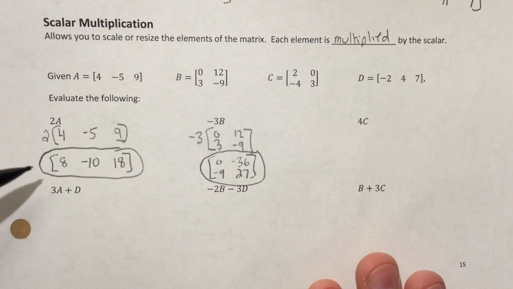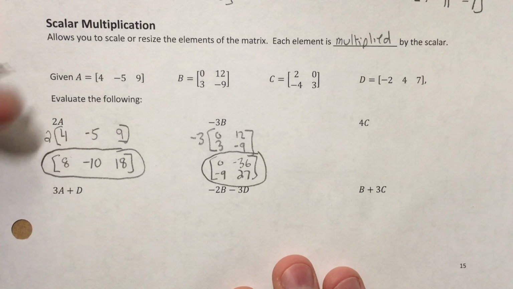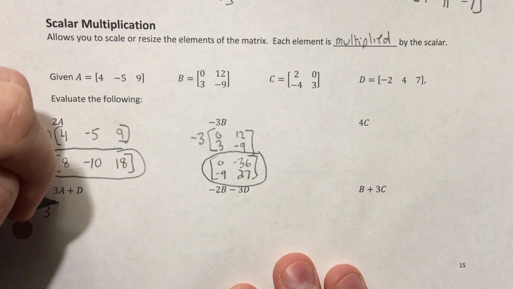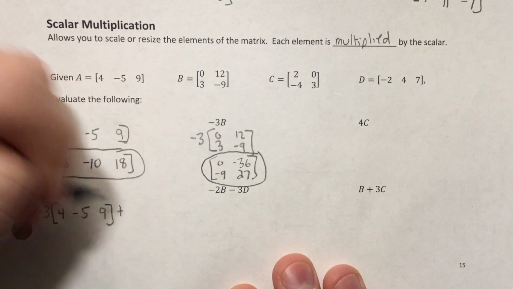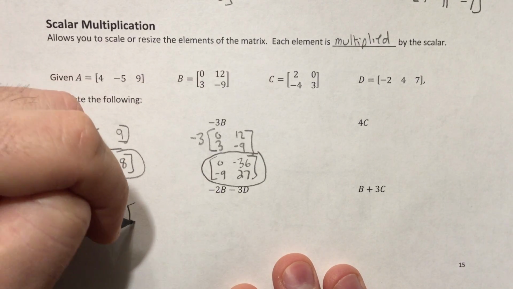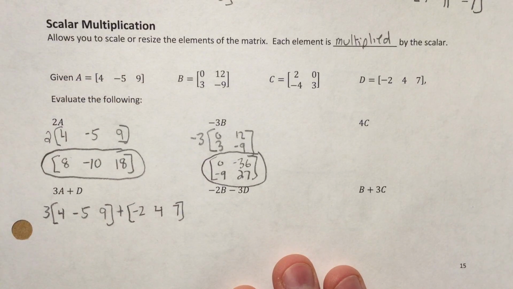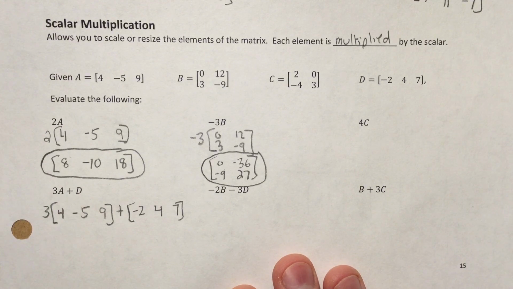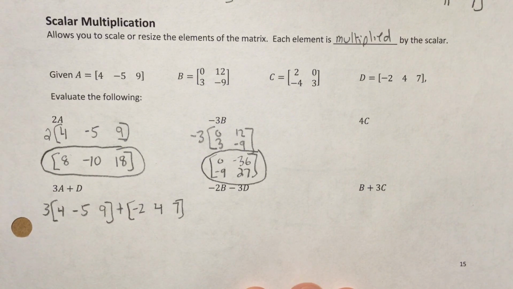3A plus D. So now I'm doing some scalar multiplication with some addition. So 3A would be 3 times matrix A, 4, negative 5, 9, plus matrix D, negative 2, 4, 7. So you have to follow PEMDAS, just like usual. I would multiply before I add or subtract.